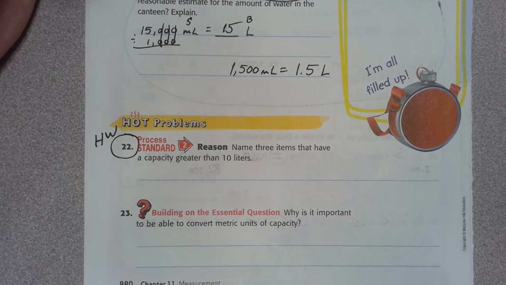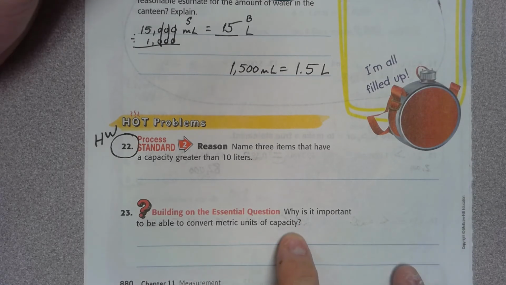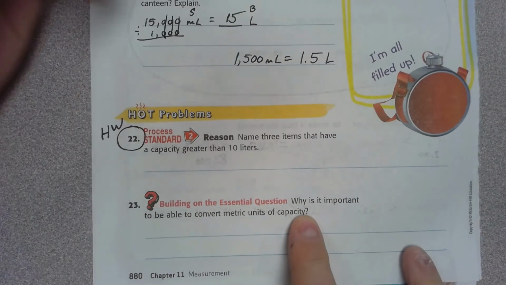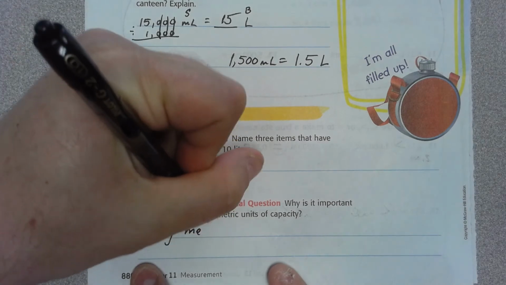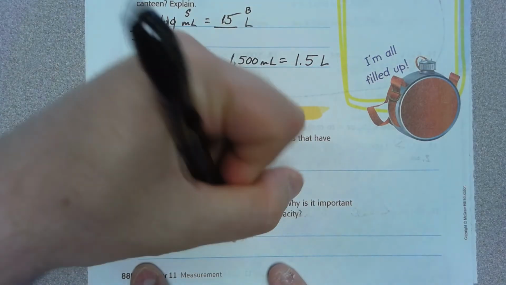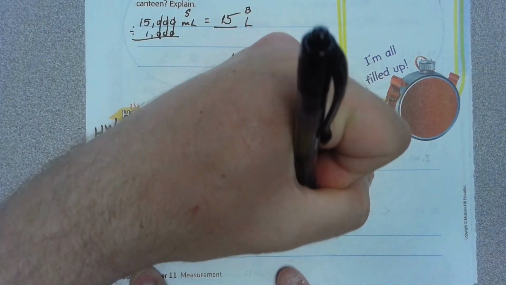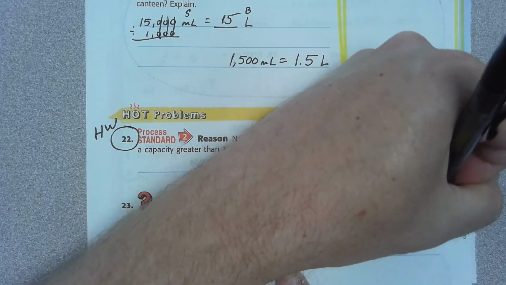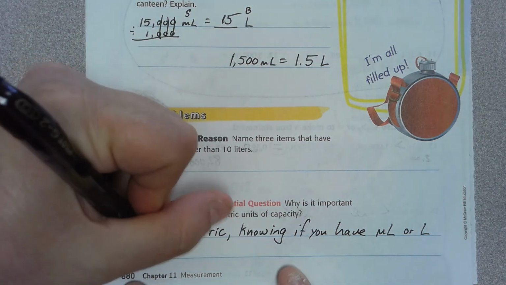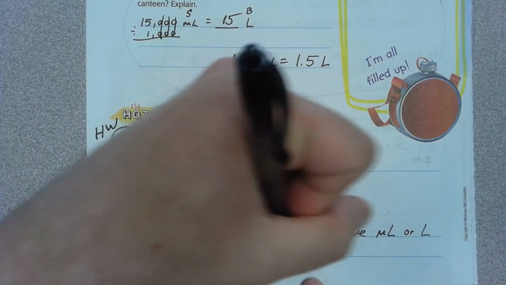And then down here, why is it important to be able to convert metric units of capacity? Well, it's important because to me, using the metric system, knowing if you have milliliters or liters tells you how big an item is.